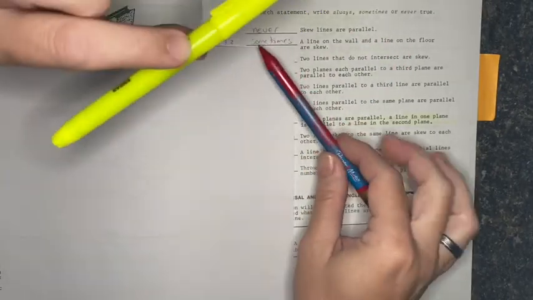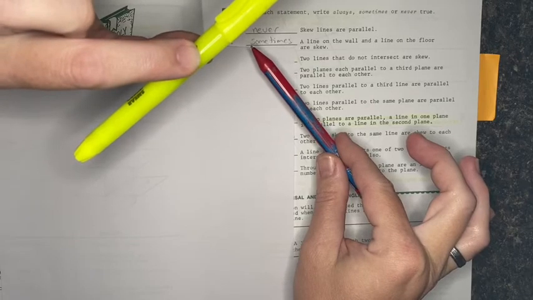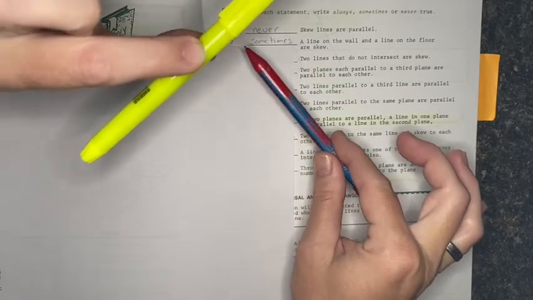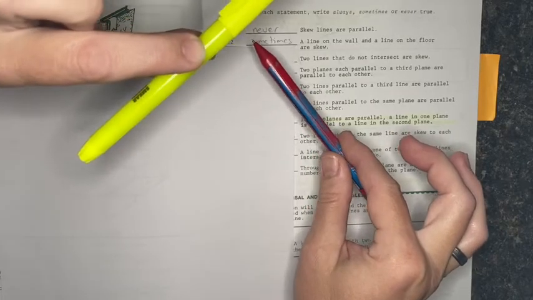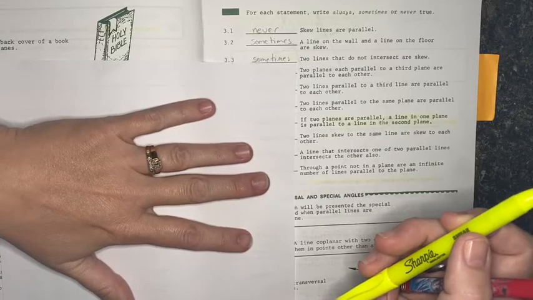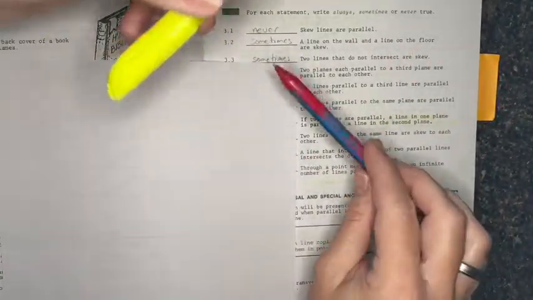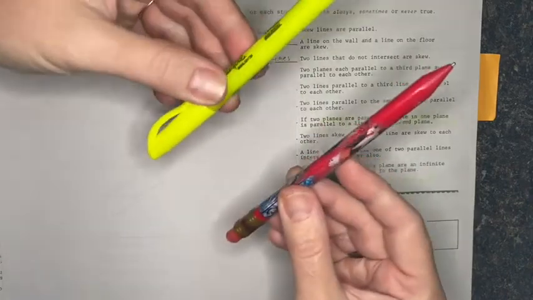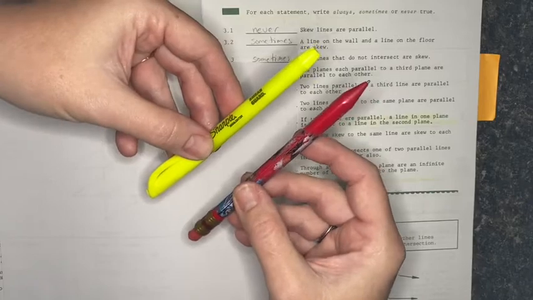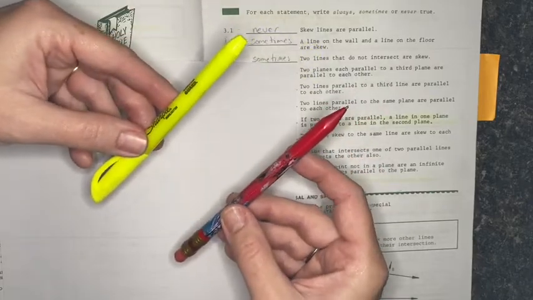But these two lines don't intersect, and they're not in the same plane, so they are skew. So our answer for this one is going to be sometimes. Sometimes two lines that do not intersect are skew, but sometimes two lines that do not intersect are parallel, and therefore they're on the same plane and not skew.